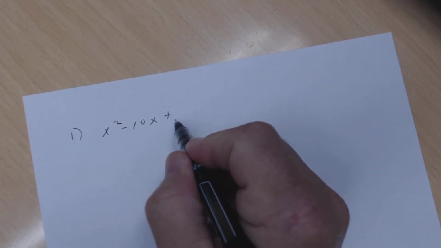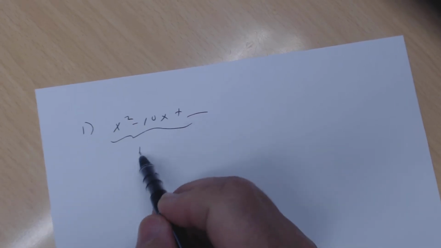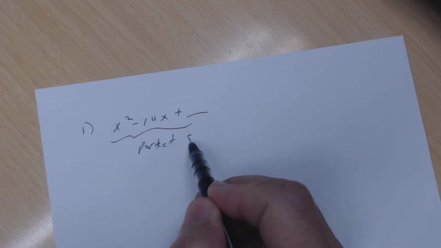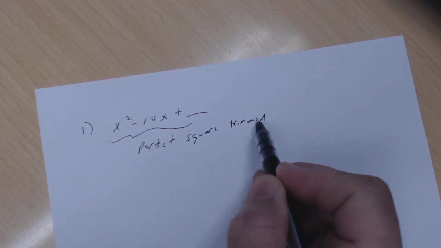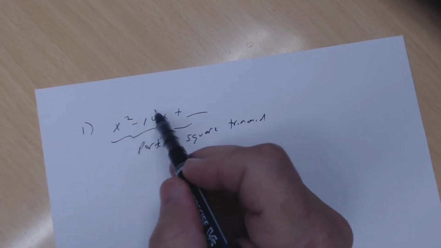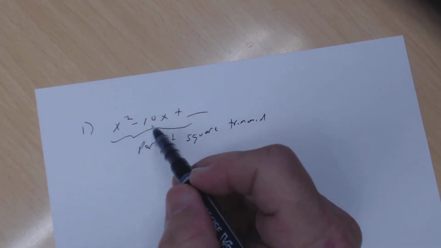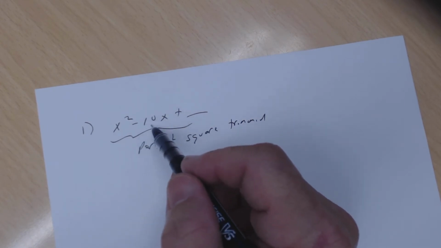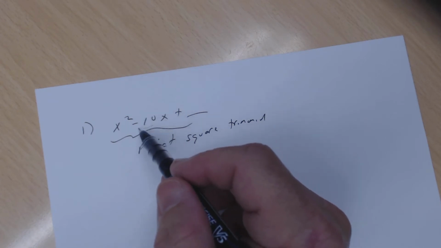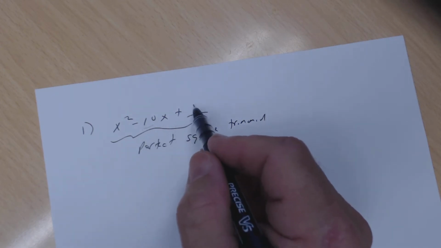In other words, what should I add here so that this becomes a perfect square trinomial? Now that's going to be important in a little while. So again, we take the coefficient of x, b in this case is negative 10, and I take half of it, so that's negative 5. Negative 5 times negative 5, in other words, I square negative 5, is a positive 25.